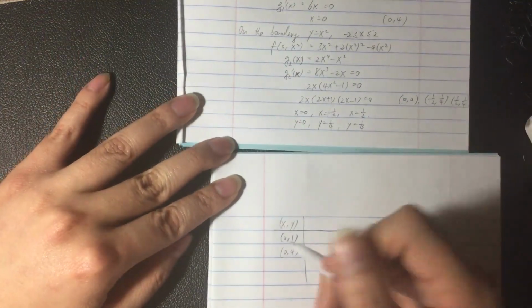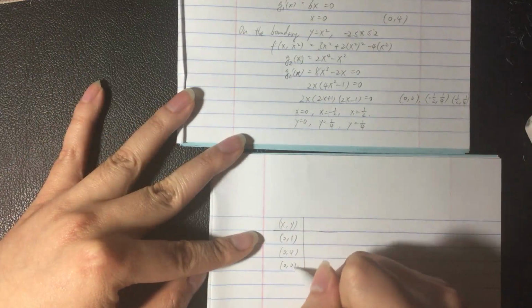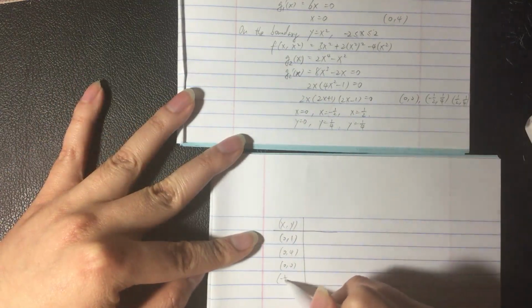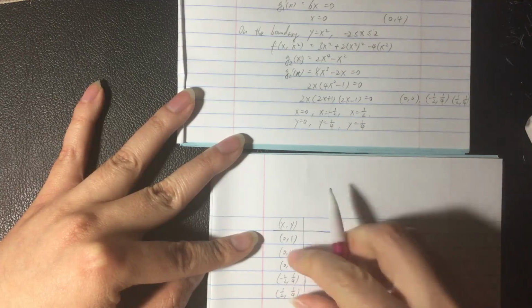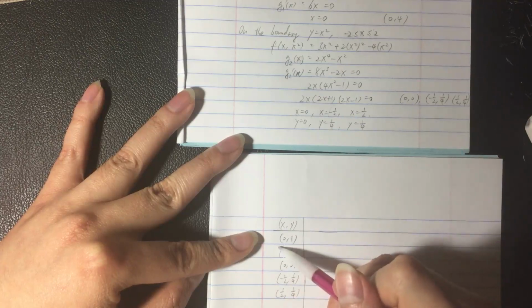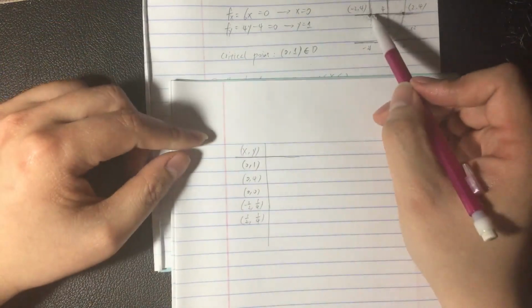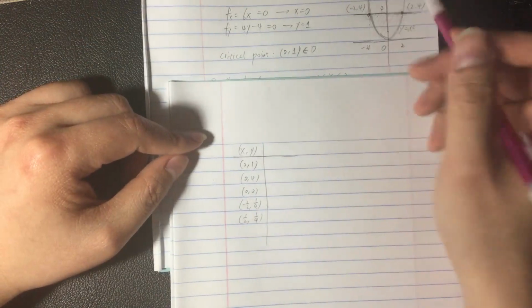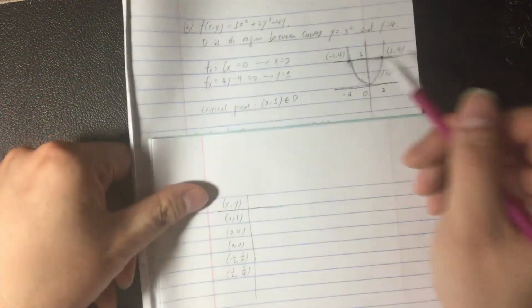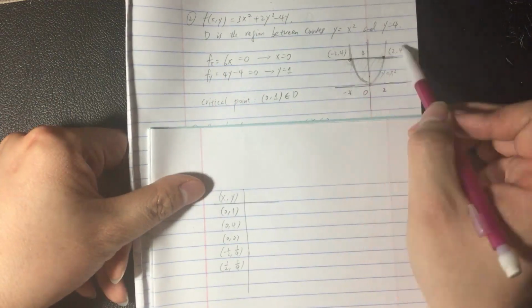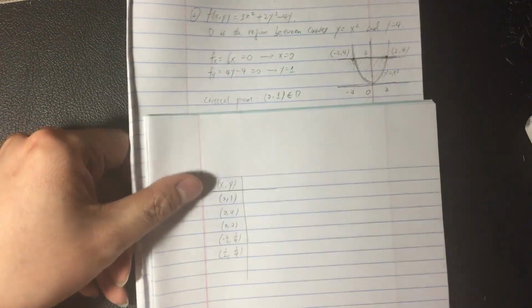(0, 0), (-1/2, 1/4), and (1/2, 1/4). So these four points are critical points on the boundary. Next, we need to test the endpoints of the boundaries. The endpoints of the boundary are (-2, 4) and (2, 4).